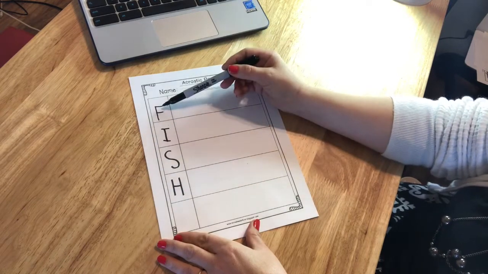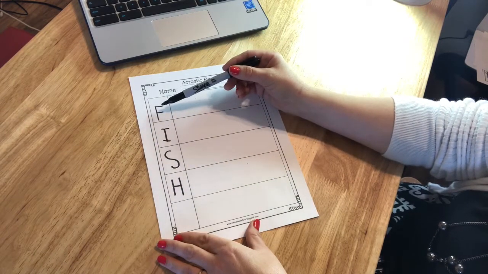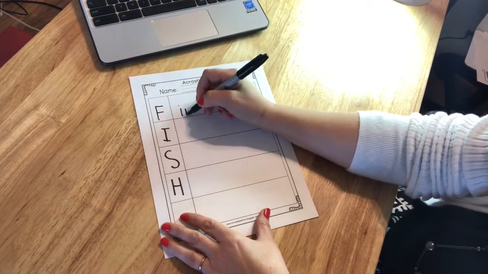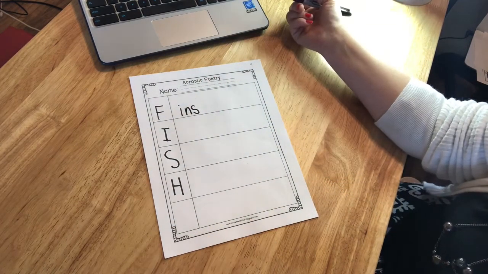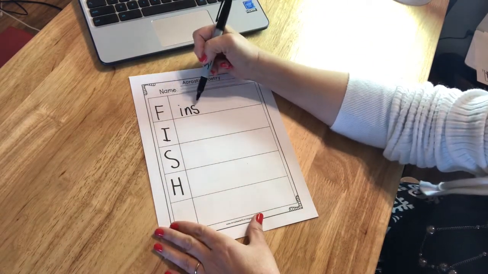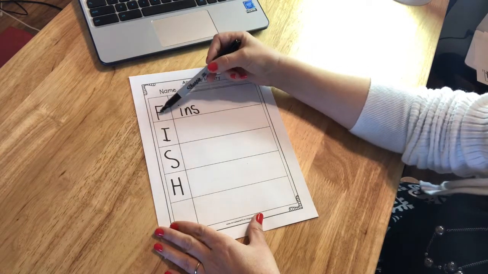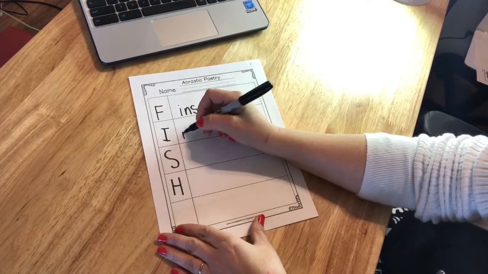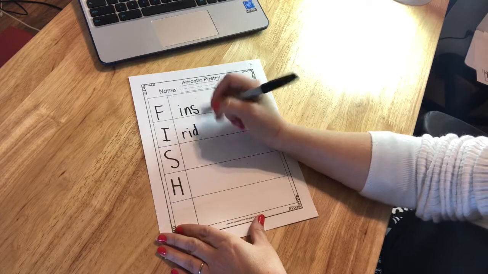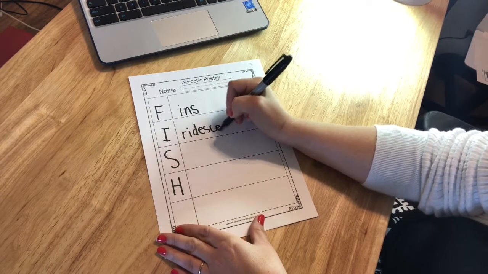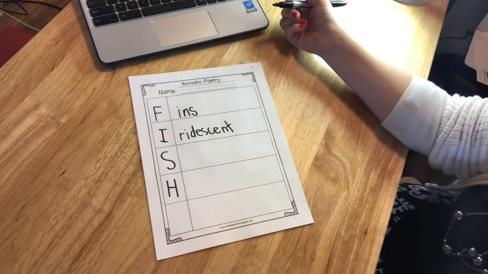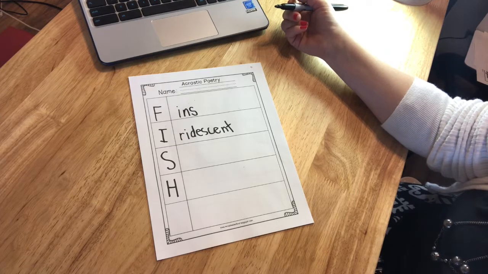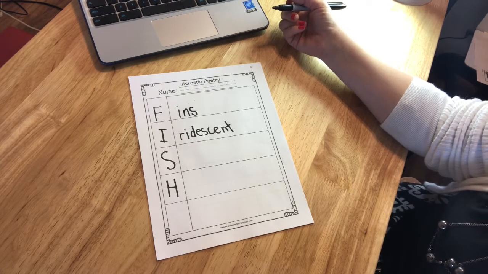Now, can we think of a letter that starts with F that describes fish? And yours might be different than mine, but I'm going to say fish have fins. And I would write fins. What about I? Fish has an I in it. Well, can I think of a word that describes a fish that starts with I? Iridescent. That's a fun word. That means it's shiny and sparkly and pretty and, oh, shimmery. Iridescent is a cool word.